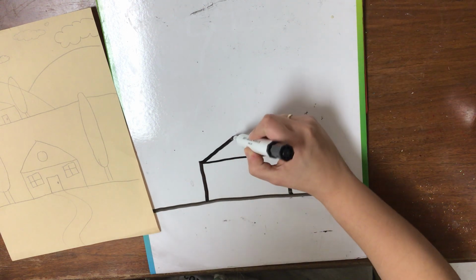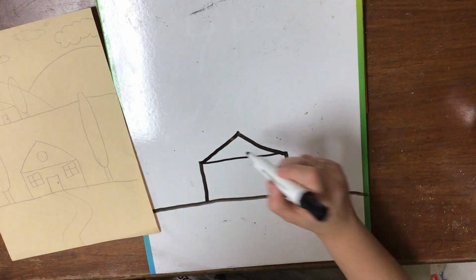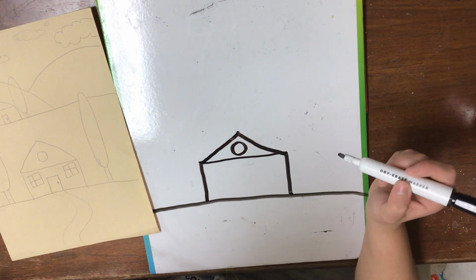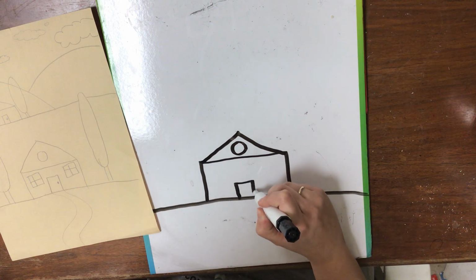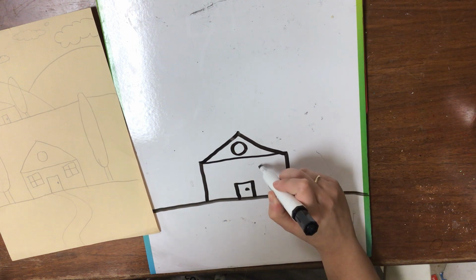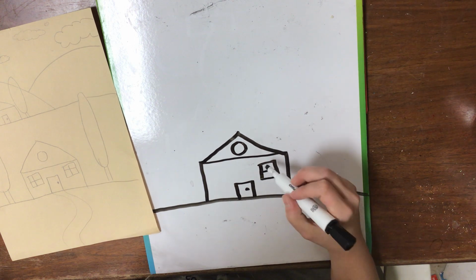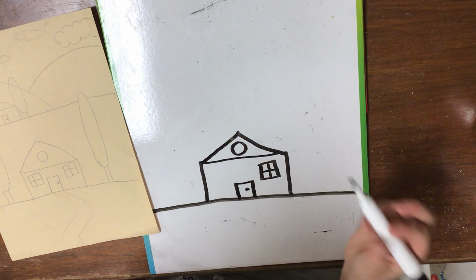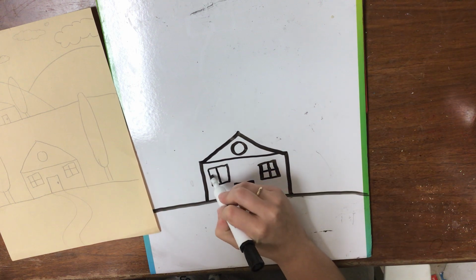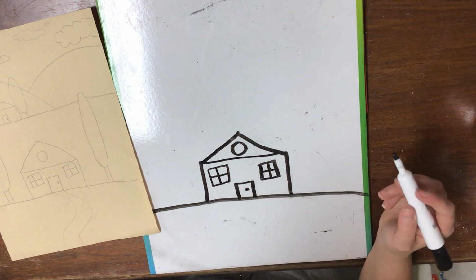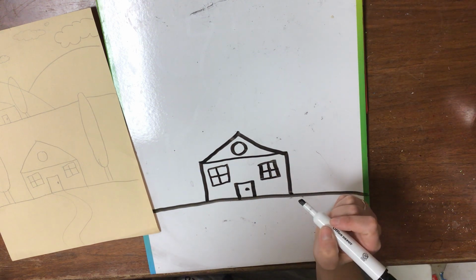Then I'm gonna add the roof of the house. I'm gonna do a triangle for my roof. And then I'm going to add a circle window at the top just because I like it. And I'm gonna add a door to my house because I gotta be able to get inside. And then I'm gonna add a window, which is a square. And then I'm gonna add this plus sign in the middle for my window. There we go. Now I have a house. If you want to add other things to your house, then you can.